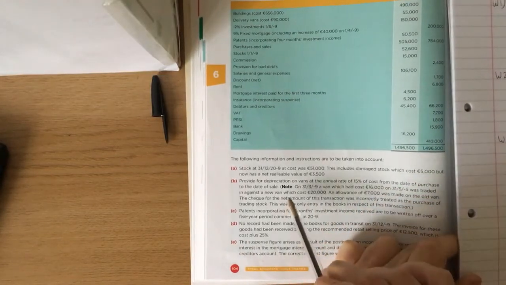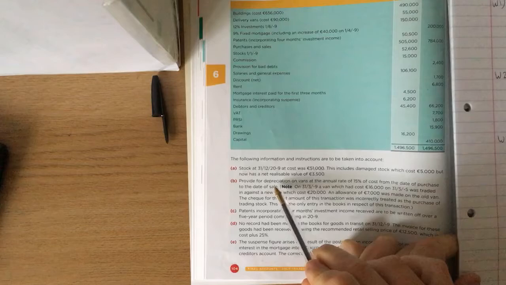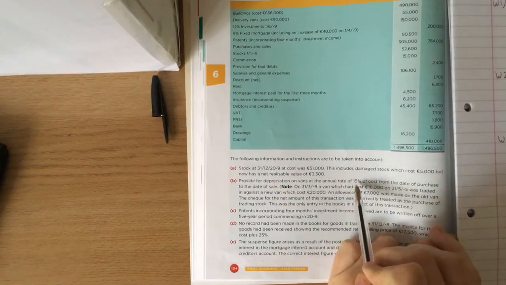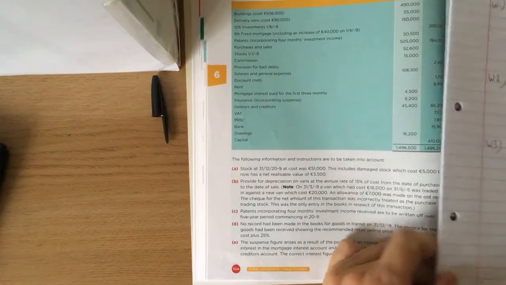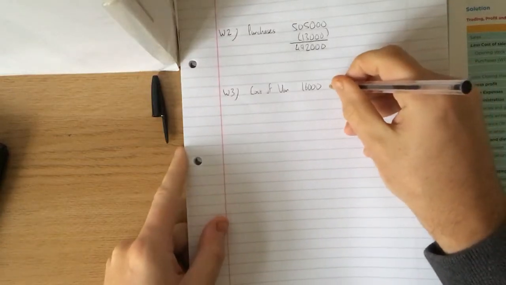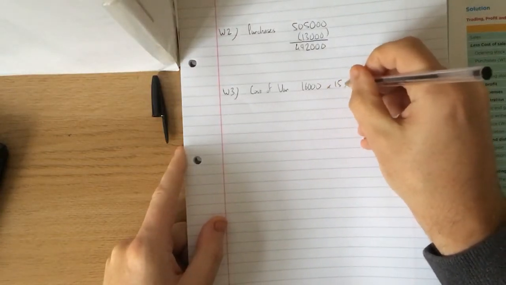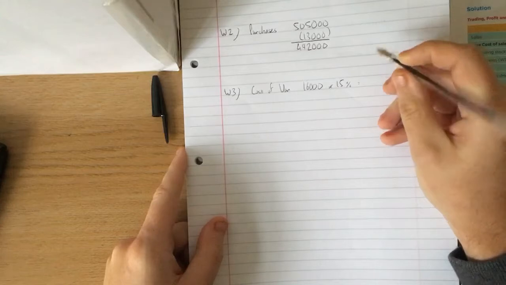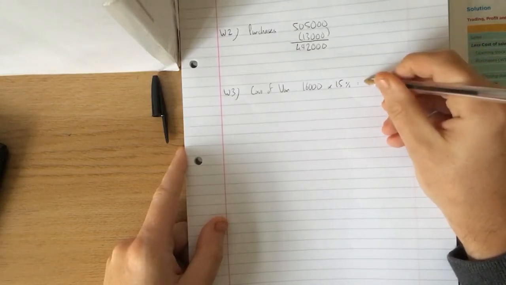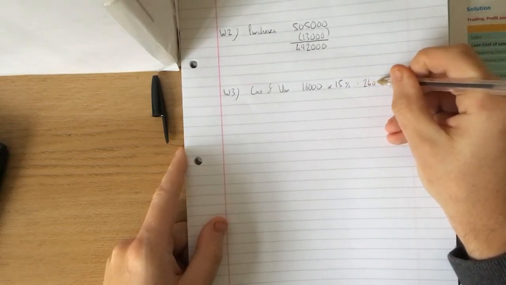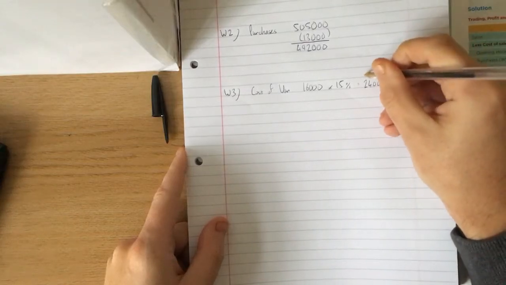All right, so they tell me that they're depreciated at 15%. So vans are depreciated at 15%. So 16,000 by 15% is 2,400. So that's 1 year's depreciation.